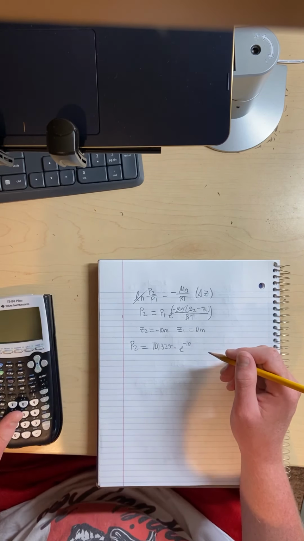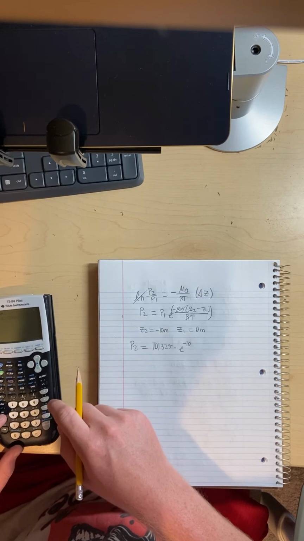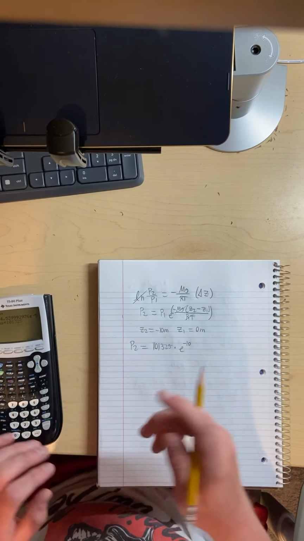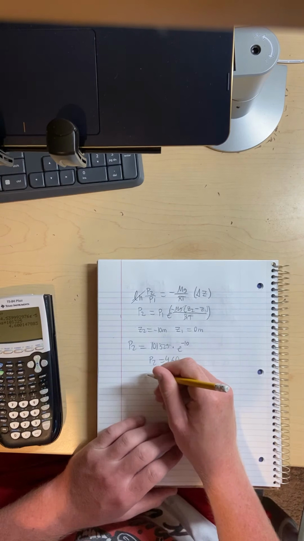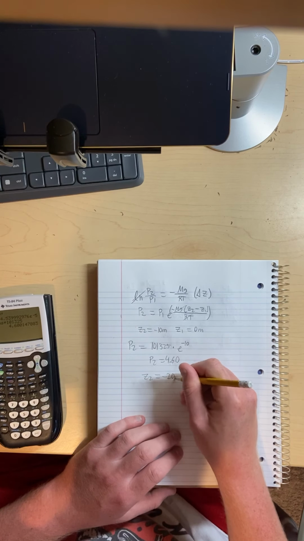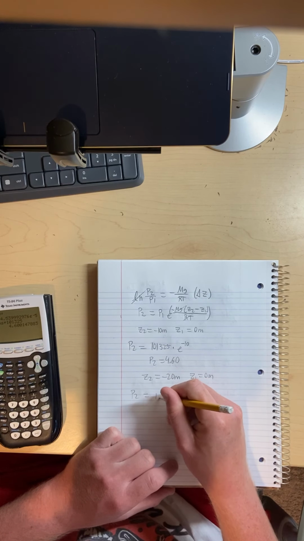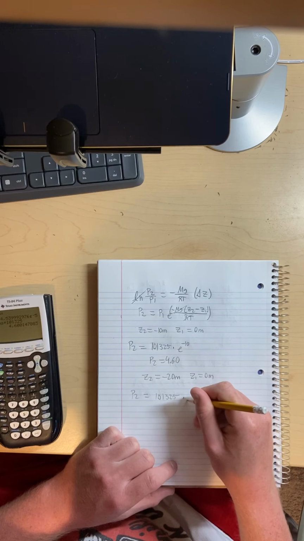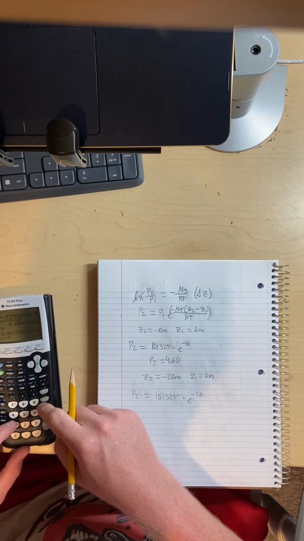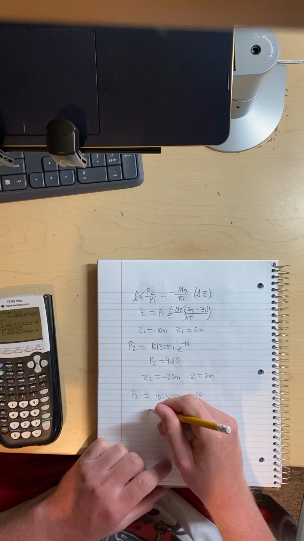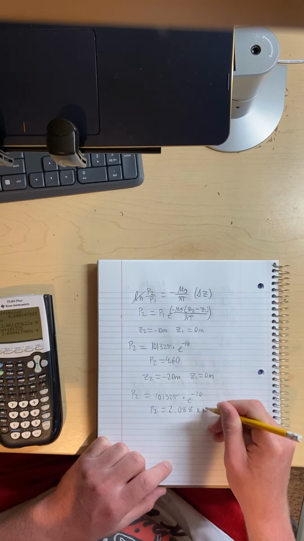And so if we plug that into a calculator real fast, we'd see that e to the negative 10 times 101,325, that P2 equals about 4.60. And so let's do that again, but let's say Z2 equals negative 20 meters and Z1 is still equal to 0. We would do P2 equals 101,325 times e to the negative 20 this time. So if we plug that into the calculator and then we multiply, we see that that's equal to about 2.088 times 10 to the negative 4.